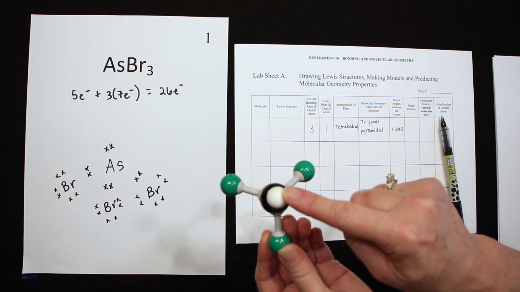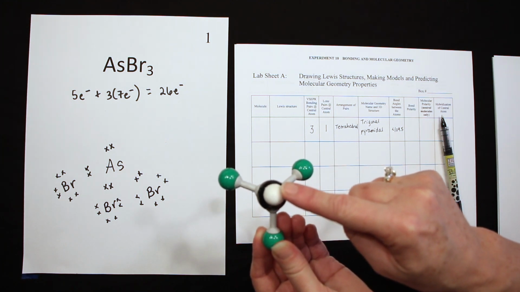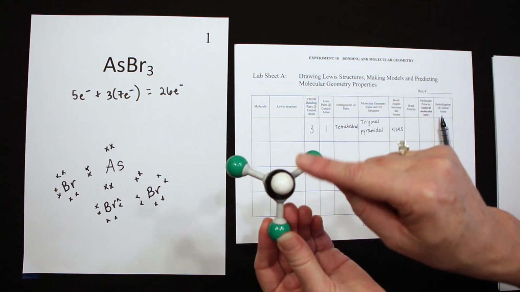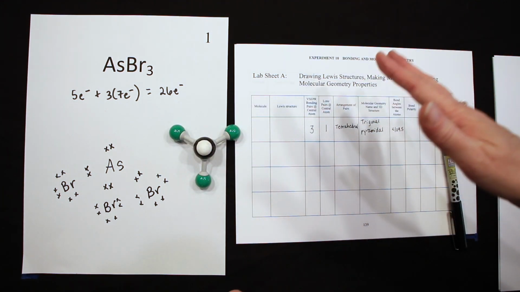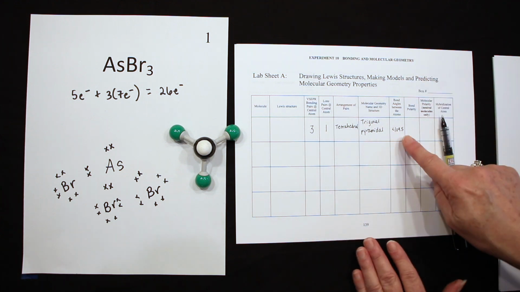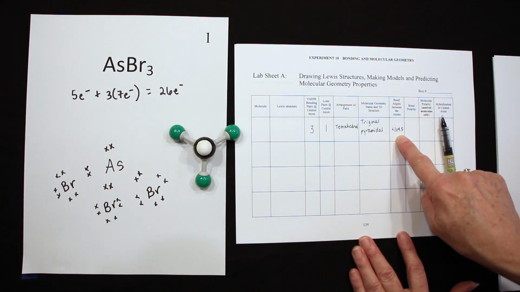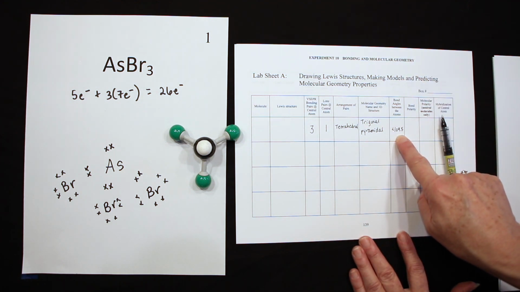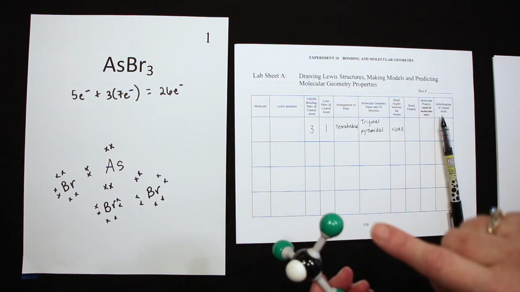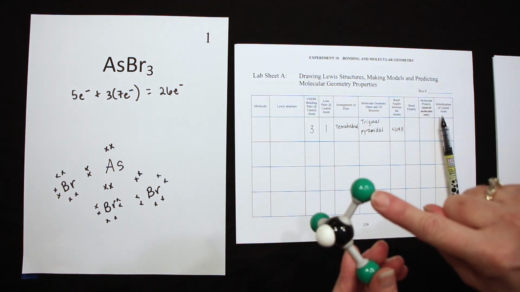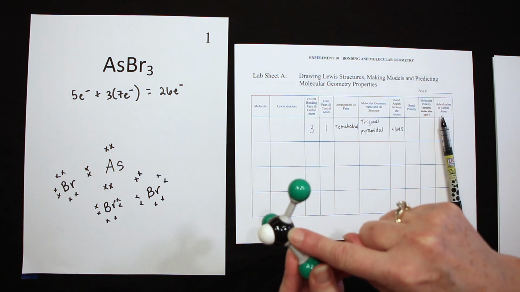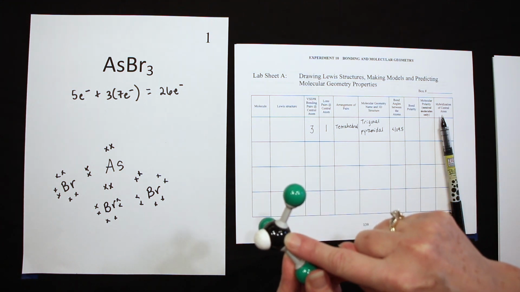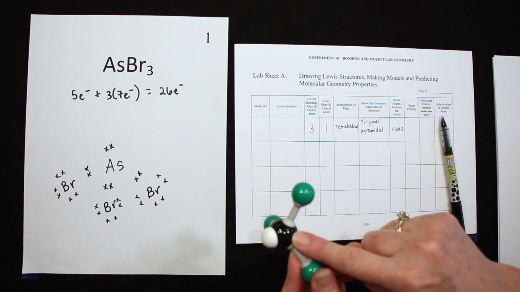But since we have a lone pair, lone pairs take up a huge amount of space, and they kind of squish the remaining bonds together, and that's why it's a little bit less than 109.5. Let's look at the bond polarity between the bromine atom and the central arsenic atom. And this is kind of an easy way to do it.